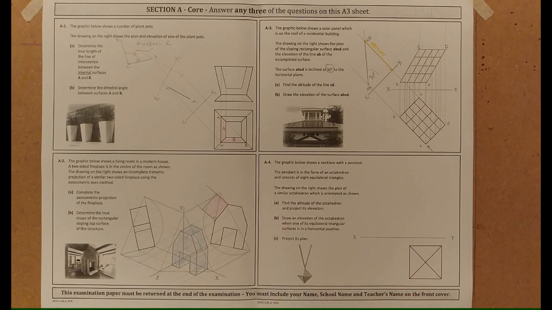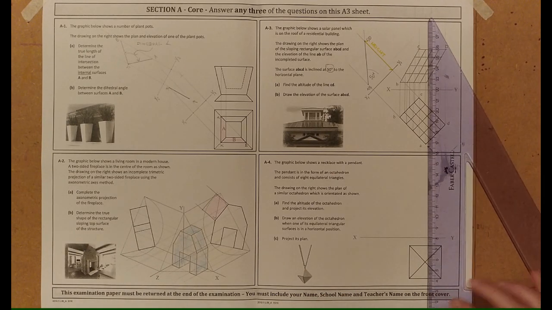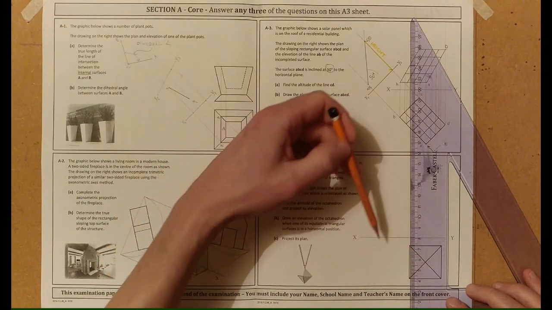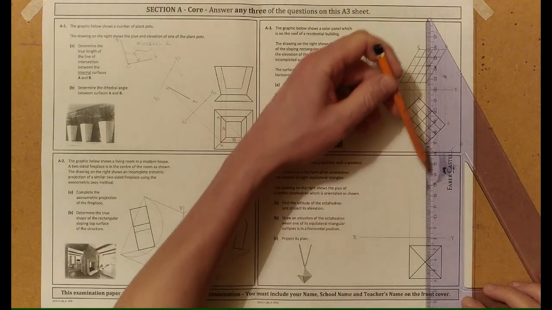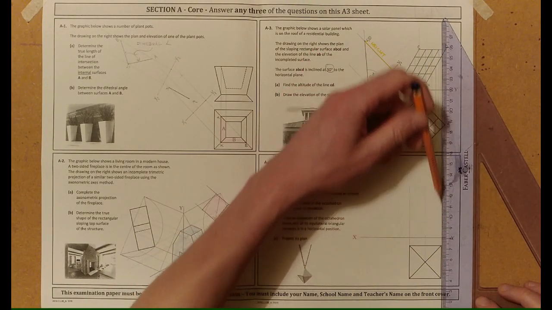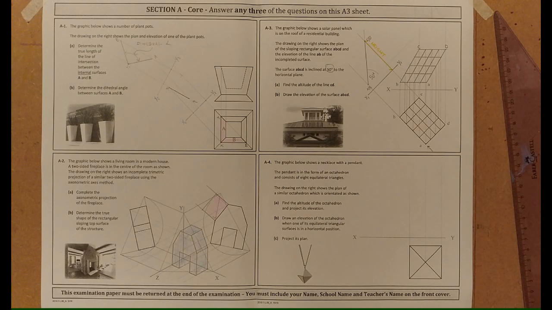So part A of this question, find the altitude of the octahedron and project its elevation. Okay, so first things first here, I know the position of it in plan, as it's drawn. So I'm going to project up first of all the points that I have here. Okay, 3 lines there projected up. The next thing I'm going to do is, we know it's built up of equilateral triangles.